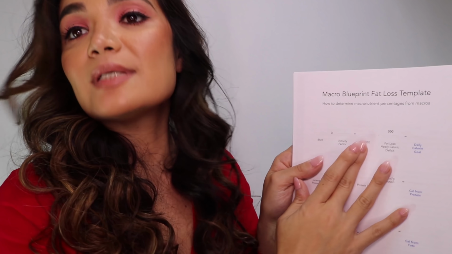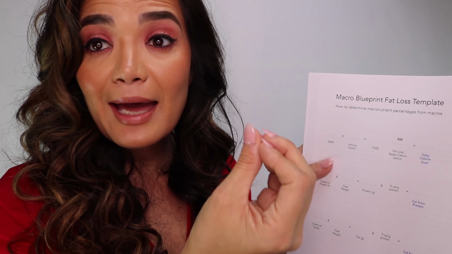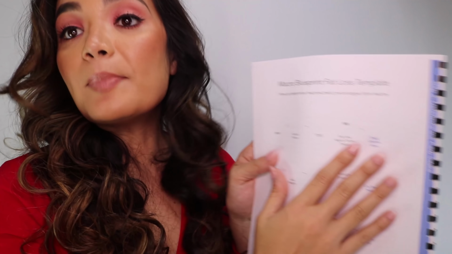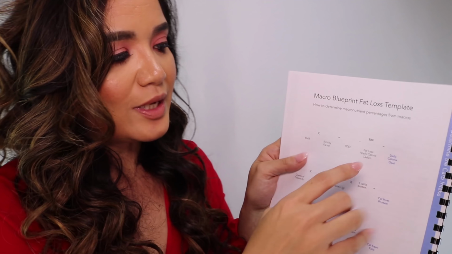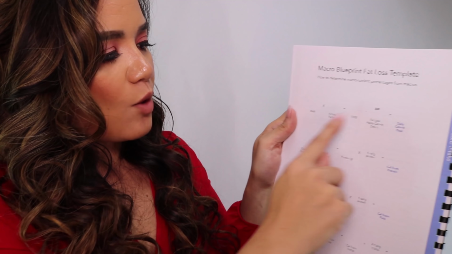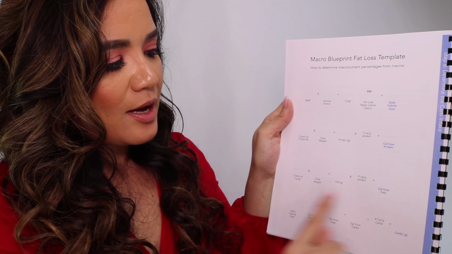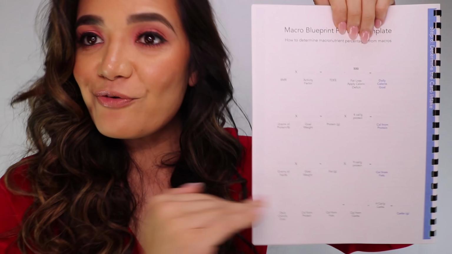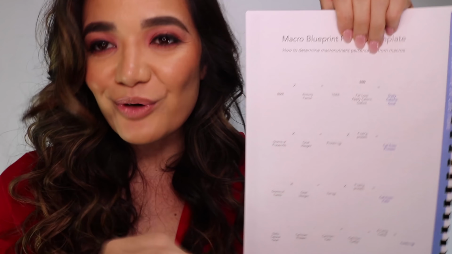You take your total daily energy expenditure, which is how many calories, again, you need to sustain your current body mass plus all of your activity calories. Then you apply a caloric deficit if you want to lose weight. So you subtract 500. That's your total daily calorie goal. And I walk you through each step of exactly how to do the math. I fill in the blank for you. It is a detailed worksheet.